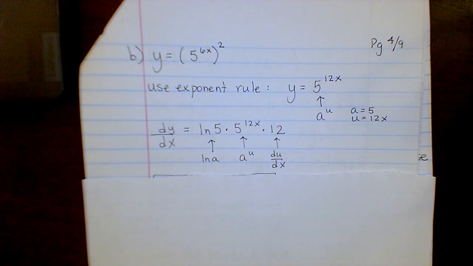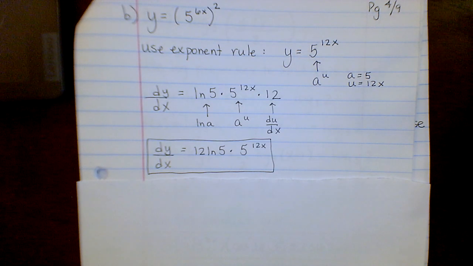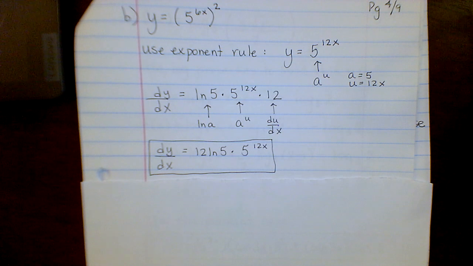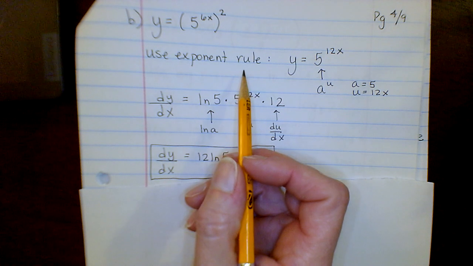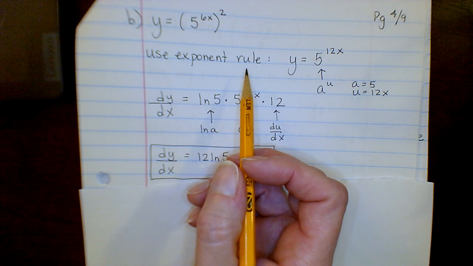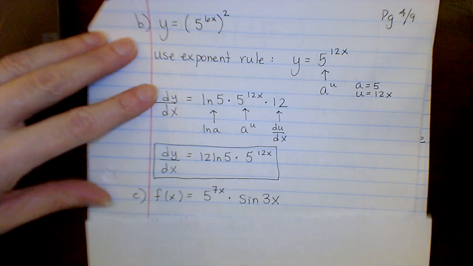So the derivative is going to be ln 5 times 5 to the 12x times the derivative of 12x. And if I just want to clean it up a little bit, there it is. But it'd be perfectly fine if you just left it just like that. So pretty easy peasy, right? This one's a little bit weird because I had to use the exponent rule first, because otherwise you'd have to use the chain rule, and not necessary.